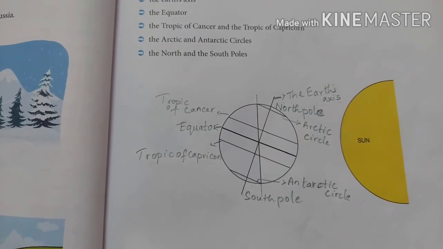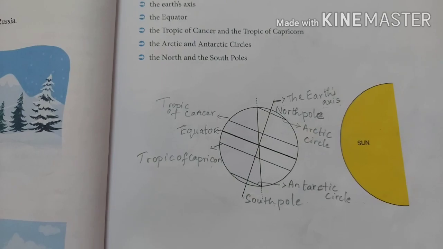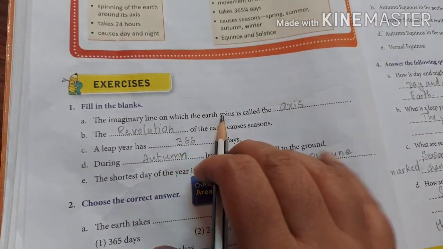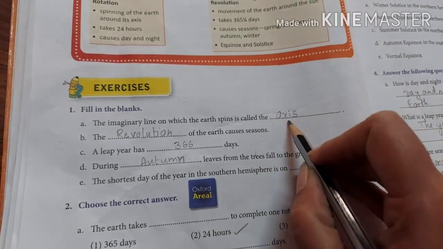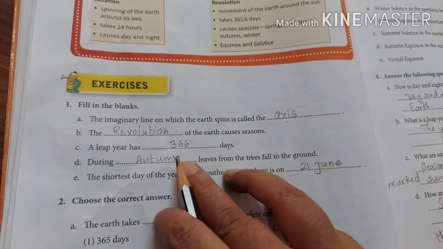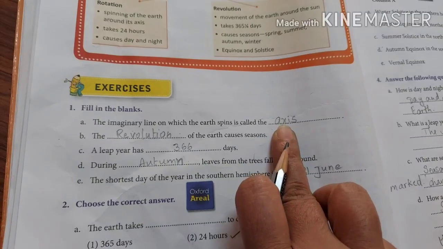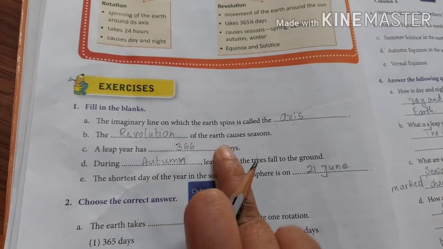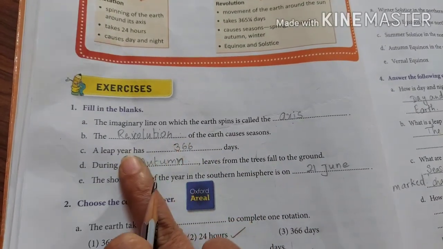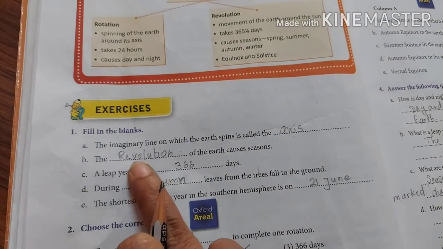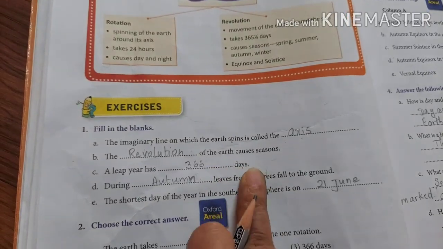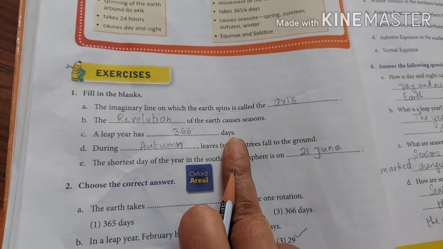Now let us do some exercises which are given in your book. Take out page number 36. Let's write the answer for this. The imaginary line on which the earth spins is called the axis. Write it down, axis. Then the second one, the dash of the earth causes seasons. So what's the answer? Revolution. Revolution is the answer. Revolution.